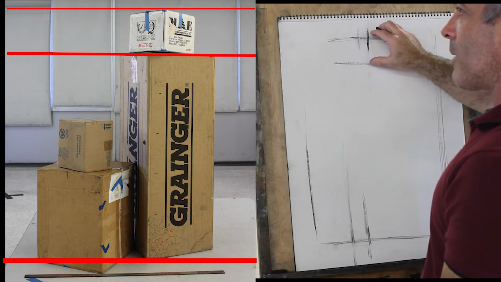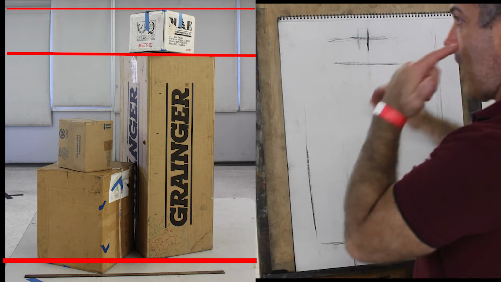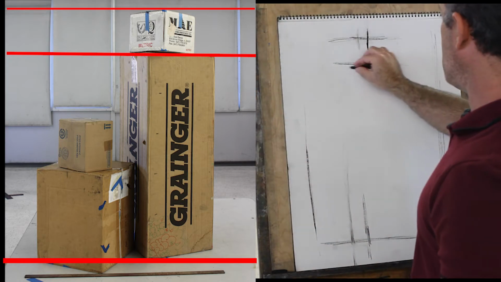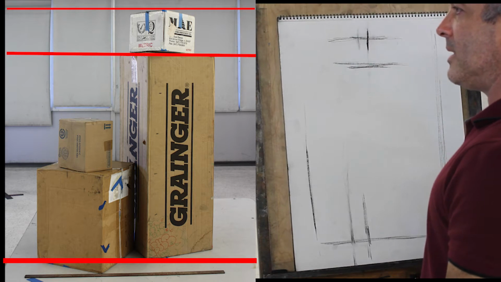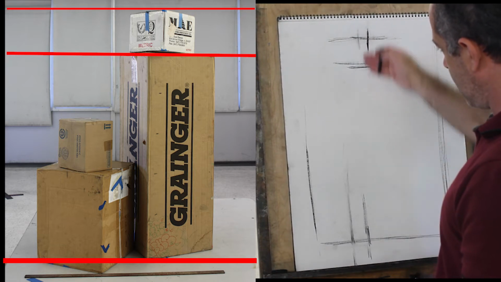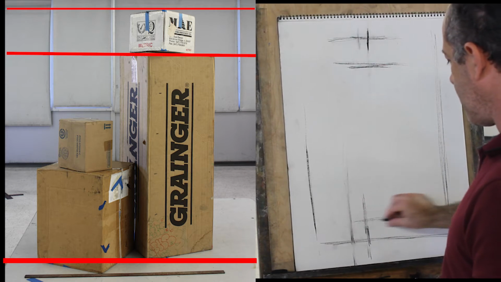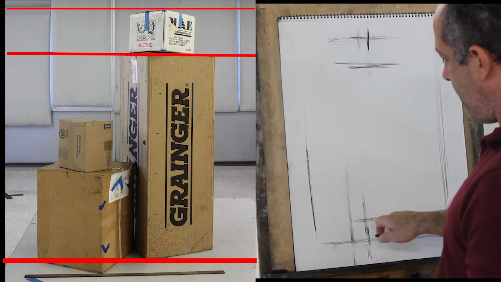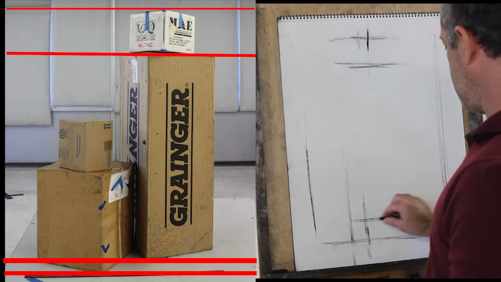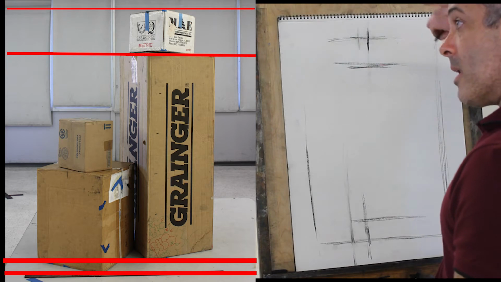So all I'm doing right now is I'm comparing this to this as I see it. So this is about how tall I see the white box, which means that in this example, this represents the Granger box. And I know that the Granger box is a little bit above the lowest point, right? So this space represents the Granger box.